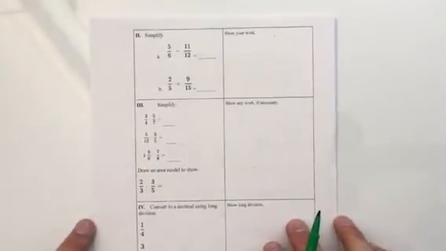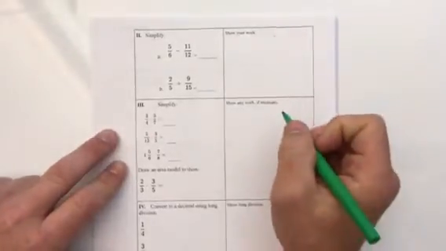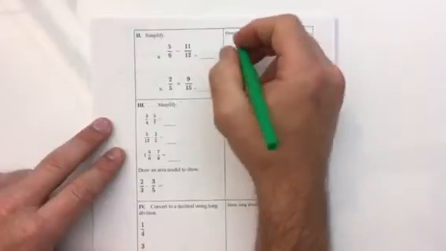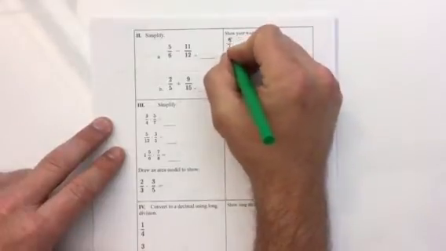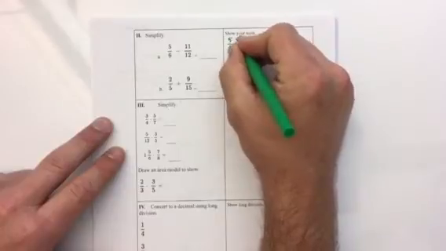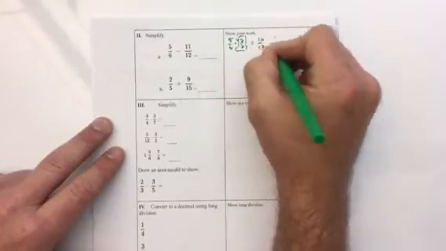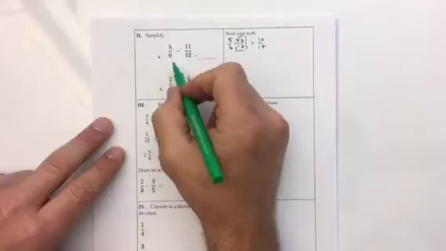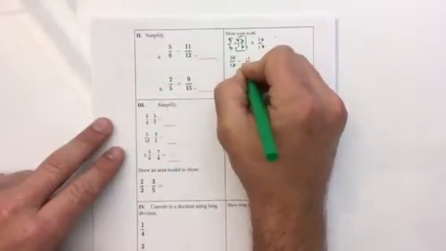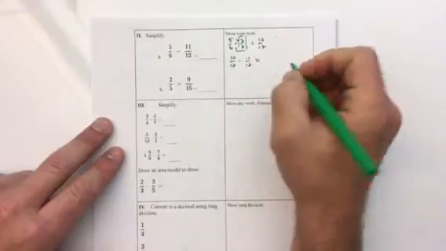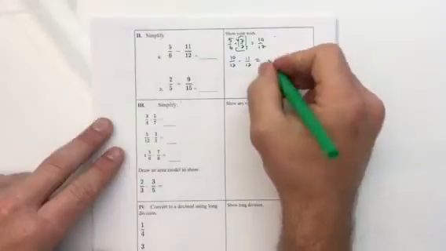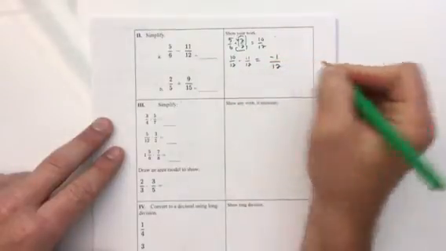5/6 minus 11/12. Remember, we need a common denominator if we are going to subtract fractions. So 5/6 times 2 over 2, which is a giant 1, equals 10/12. So instead of 5/6 minus 11/12, I'm going to put 10/12 minus 11/12, which equals not 1/12, but negative 1/12.